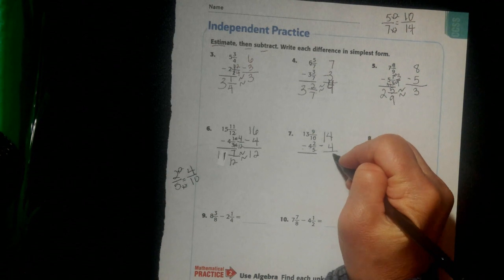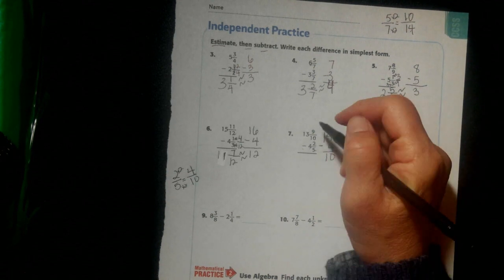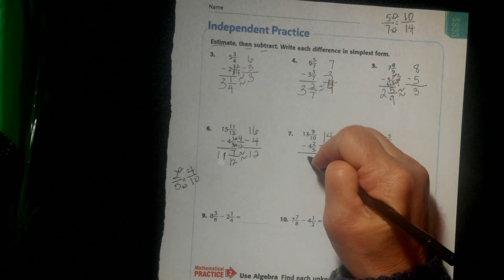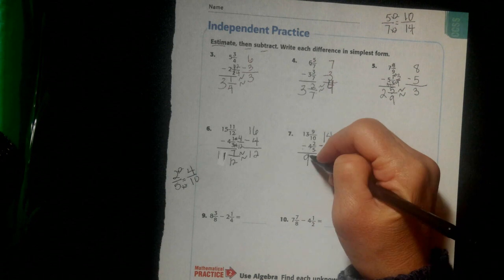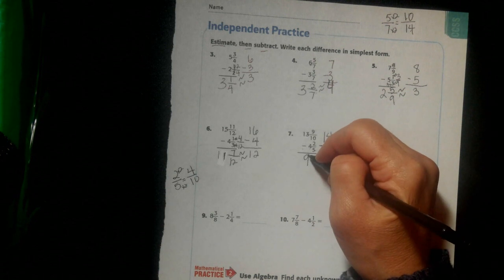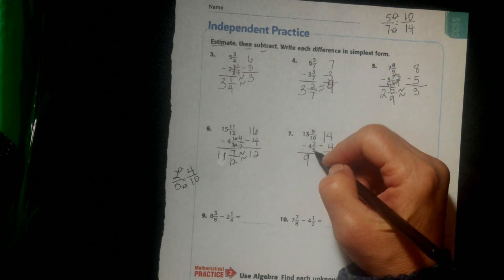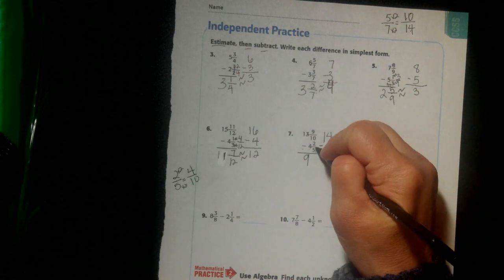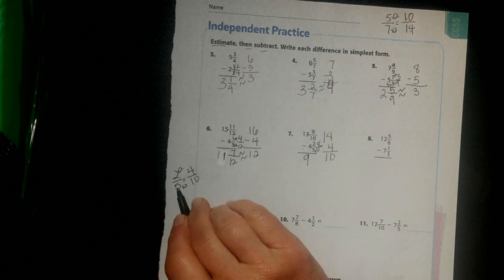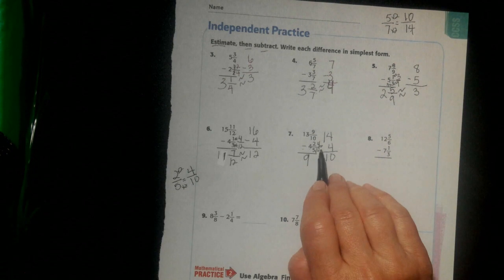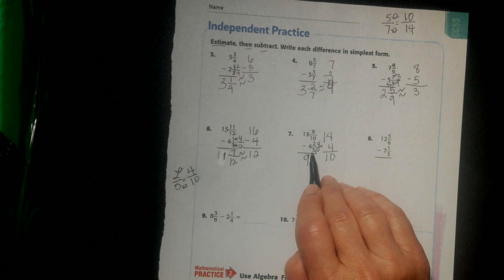So 14 take away 4 is 10. So let's see if our estimate is about 10. So 13 take away 4 is 9. All day long. I don't know what happened earlier. I'm like, what? All right, 9 tenths take away 2 fifths. Well, I have to change this 2 fifths into 10, right? I already did that actually. So now I can do 4 tenths. This is equal to 4 tenths. I did it over here, right? 2 fifths. I wanted to see what half of 5 was, and I already did it. So it just happens to be that it worked out. 2 fifths is the same as 4 tenths.